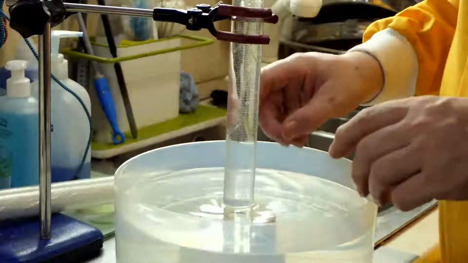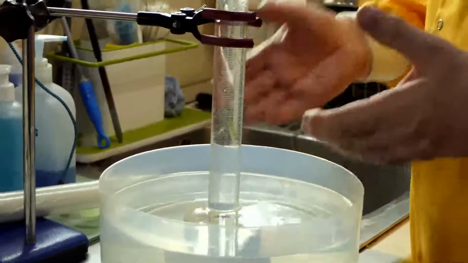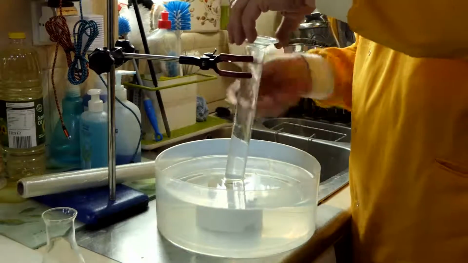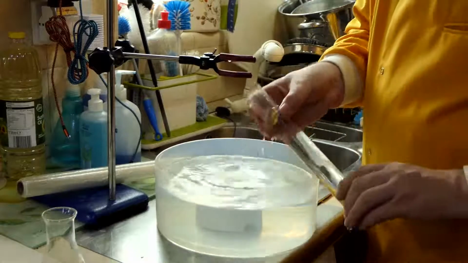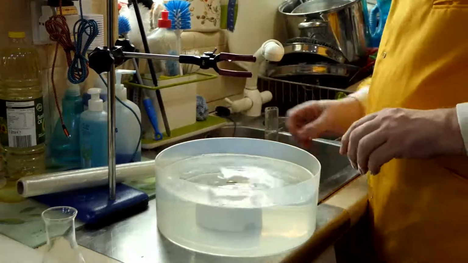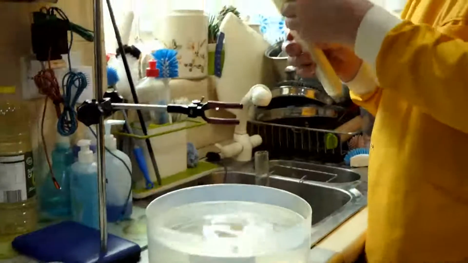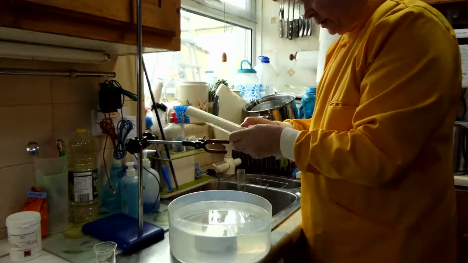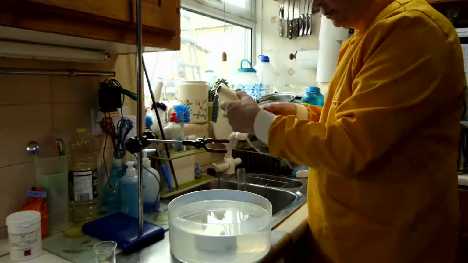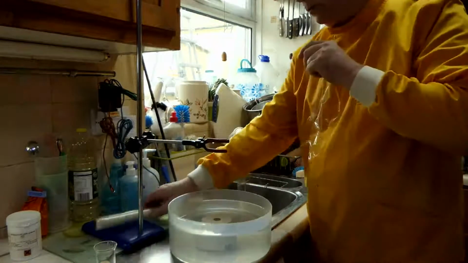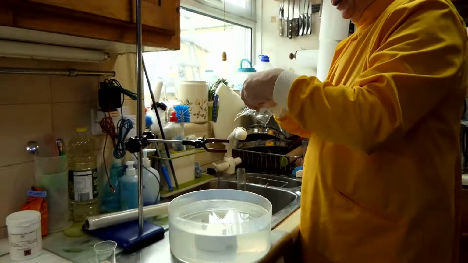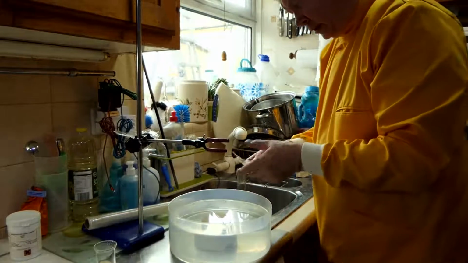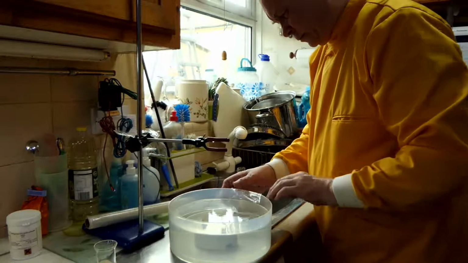So I can position this in place over the hole. Not necessarily the best way of trying to do this. There's a much easier way of trying to do this, and that uses a bit of cling film. So what I'm just going to do is tear myself off a piece of cling film. I don't need anything like that much, but I might want to do this again. So I've got myself a piece of cling film.